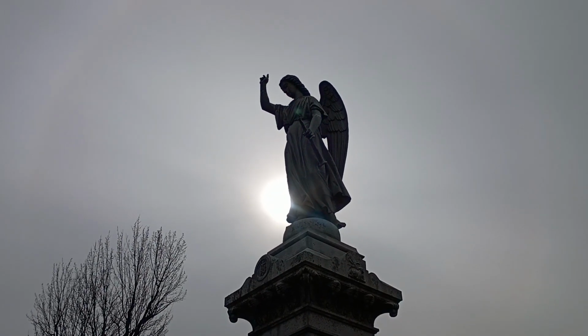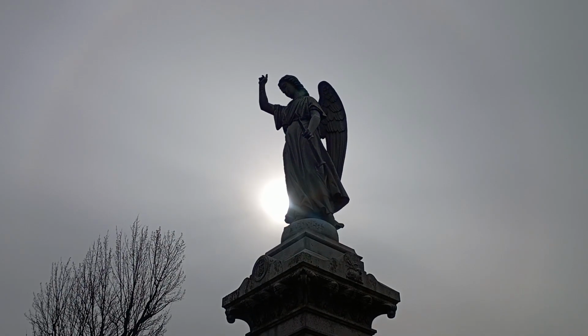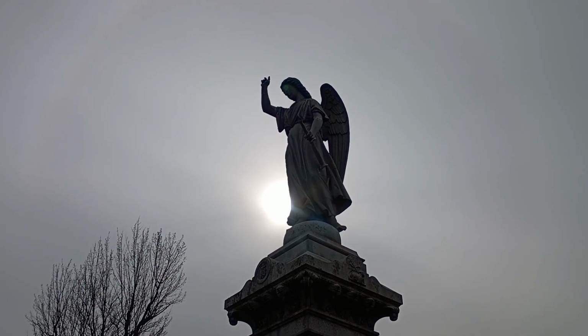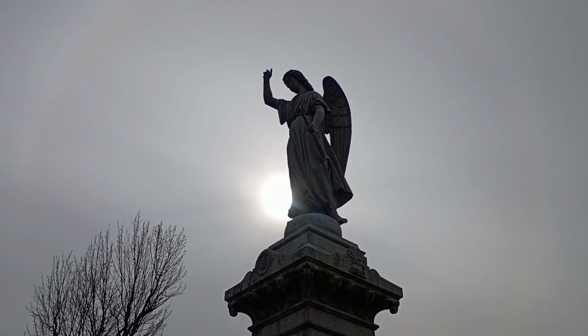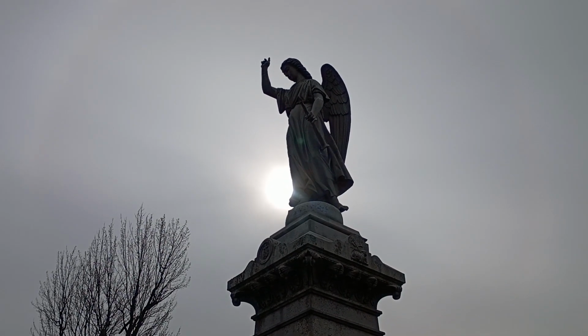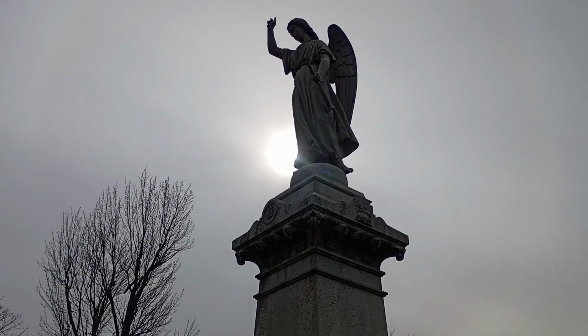As you go through the cemetery, you're going to find countless images of angels, whether they're etched onto the tombstones or whether they're statuary art. The angel represents sorrow, mourning, or guiding the soul to heaven.